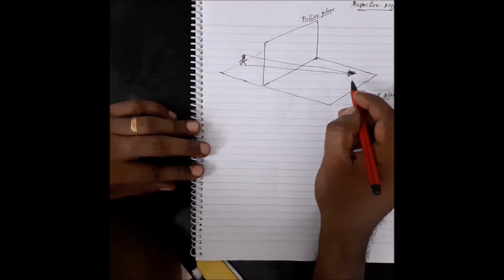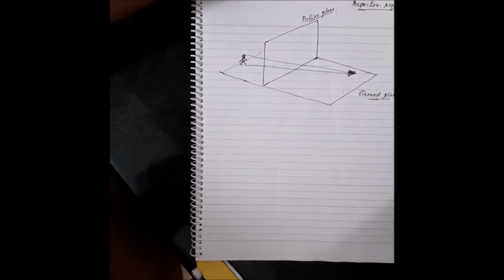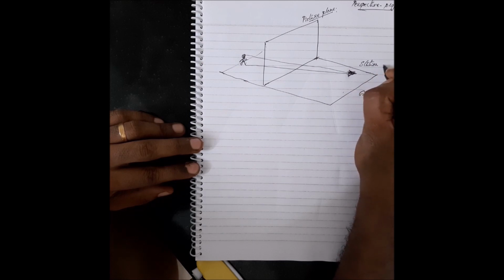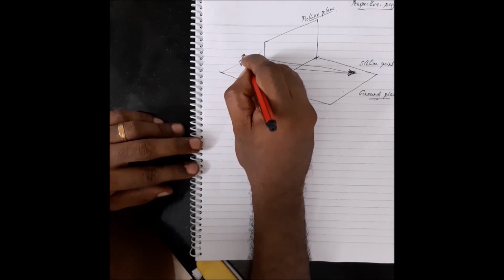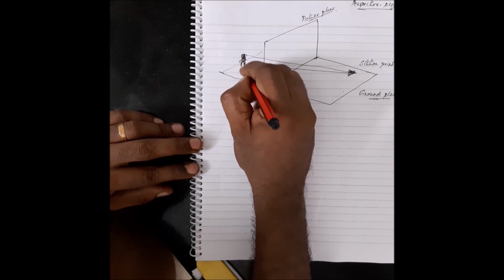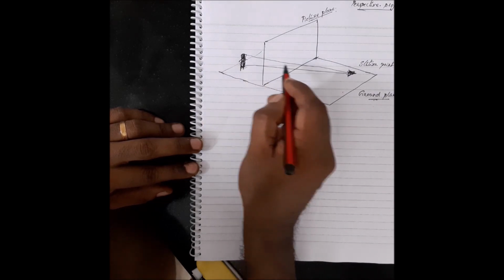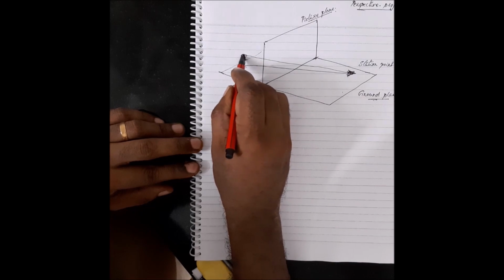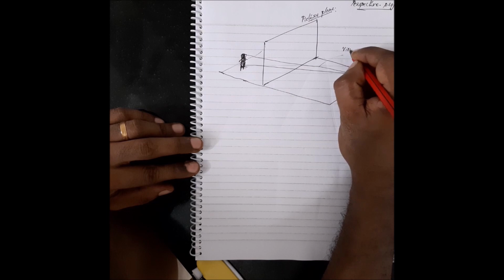Now, imagine that you are standing in front, viewing an object. The point from which you look at the object is called the station point. This is our station point, and this is our object. It can be a person or a pole. Let's say it's a pole. The lines that I have drawn from the station point to the extremities of this pole are called visual rays.